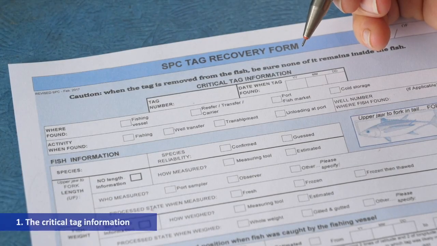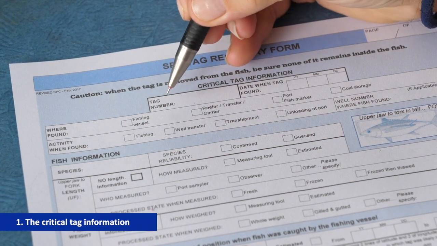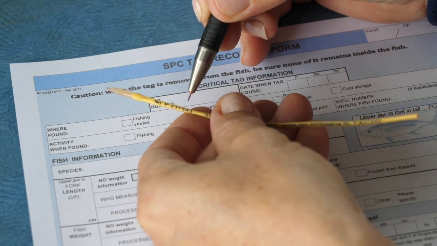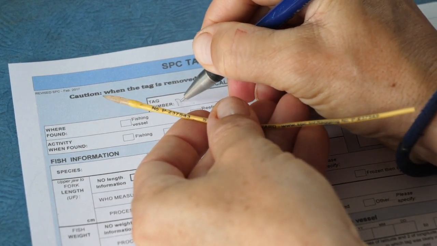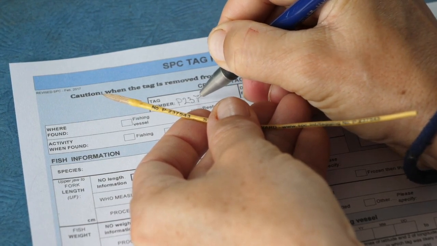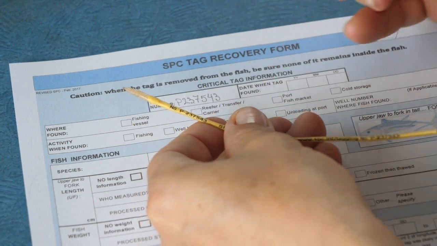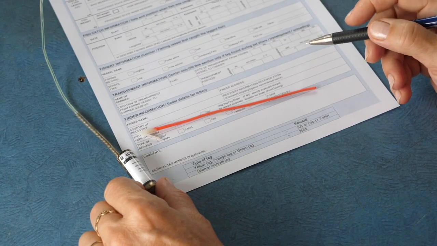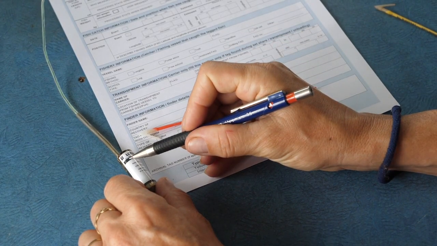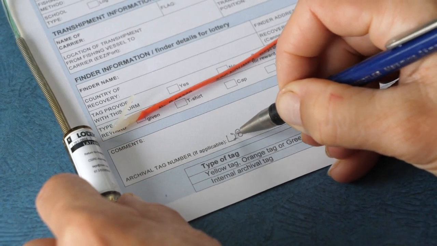The first section, the critical tag information. The field, tag number. This is a required field. A very conventional tag has a series number printed on both ends. Write down the full series number, including the single letter prefix. If you have an archival tag, the series number is written on the archival tag itself. Record this series number in the comments.